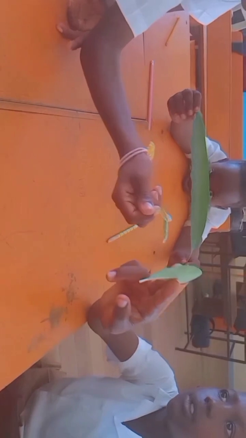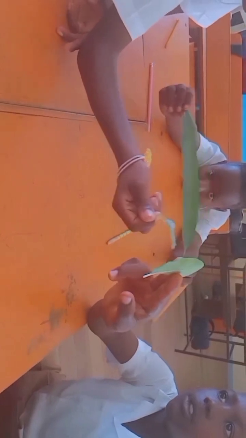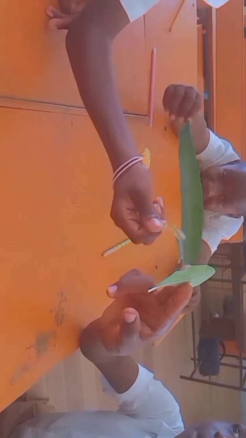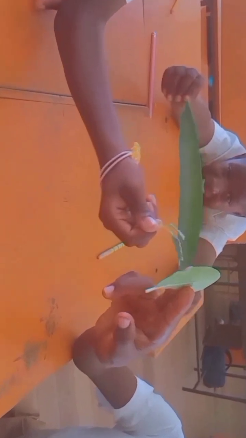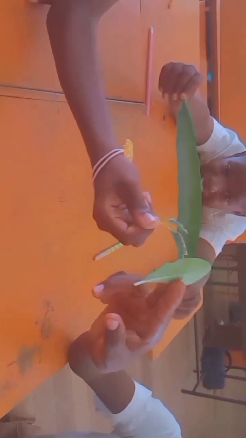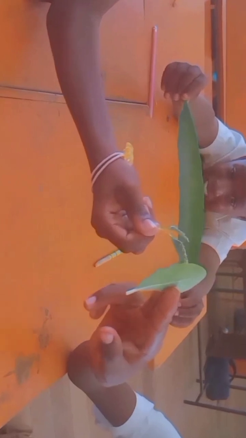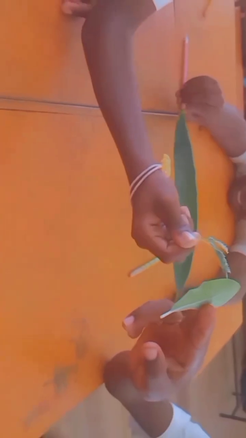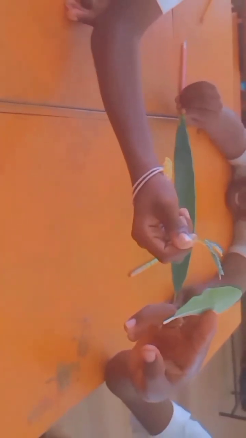Why is differentiating instruction important? It is important because it develops diverse skills, which encourages critical thinking, problem solving, and creativity. It builds confidence. Students experience success and progress at their own pace. It prepares them for the future. They develop skills necessary for lifelong learning, such as self-directed learning and adaptability.